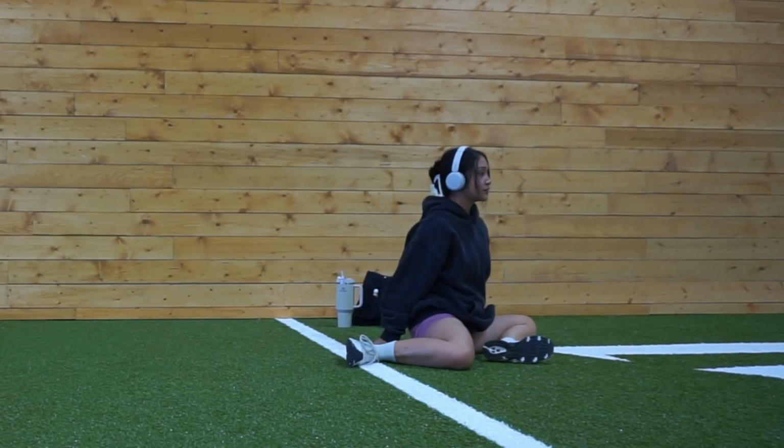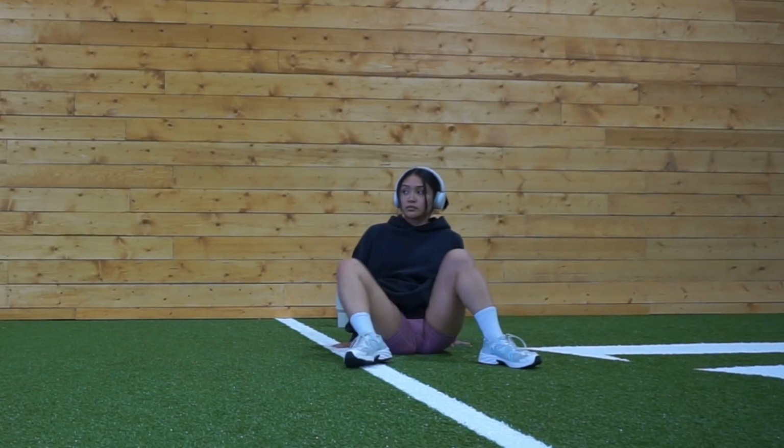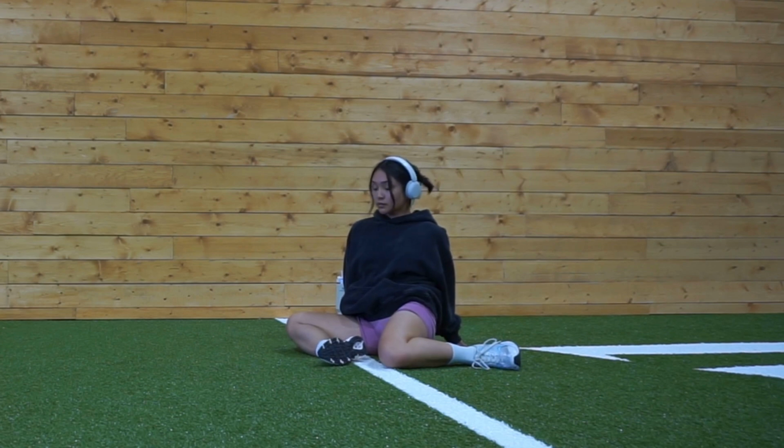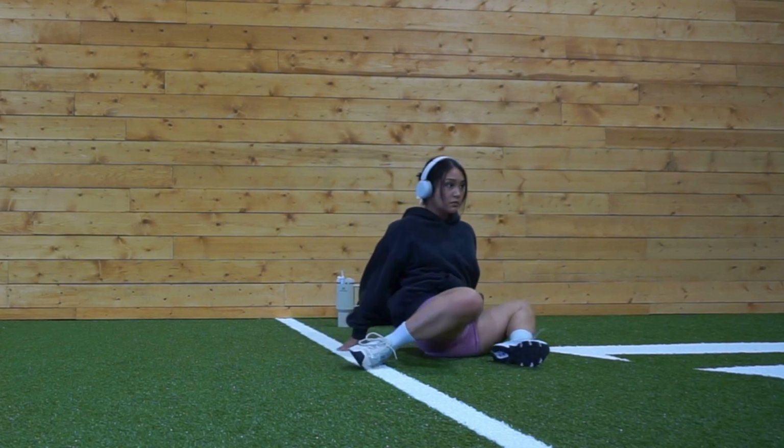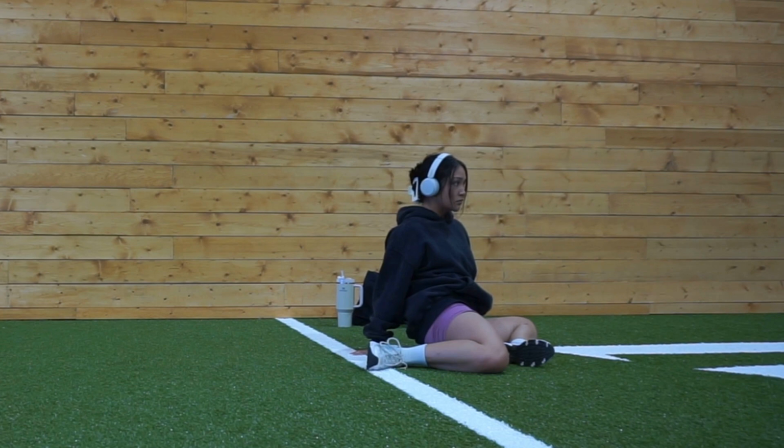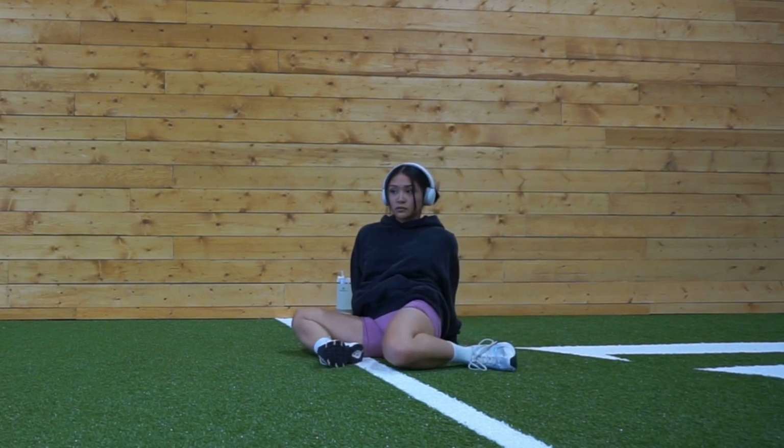Hip rotations are probably one of my favorite exercises for hip mobility. It's pretty self-explanatory, but you are just rocking your hips side to side. I do each exercise for about 1 to 2 minutes each. It really depends on the day and how my body is feeling that day.